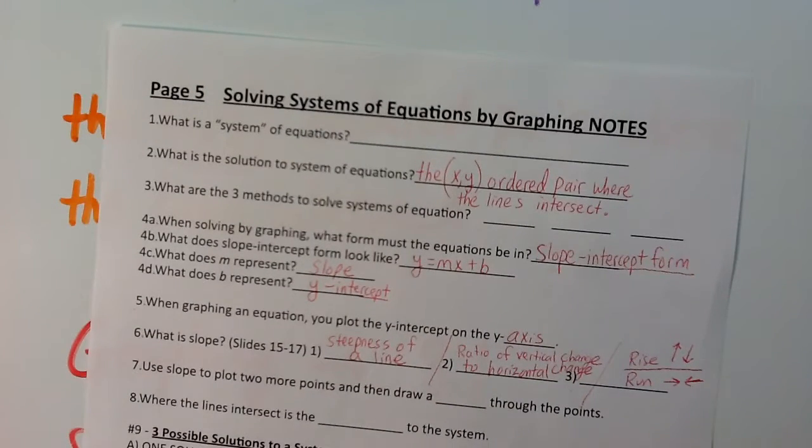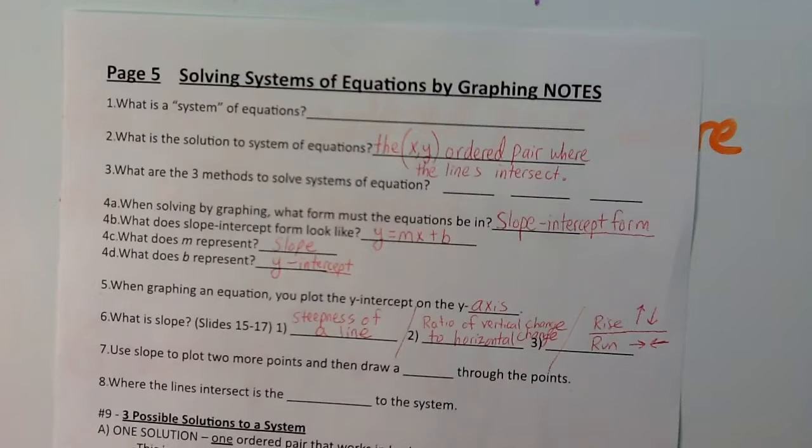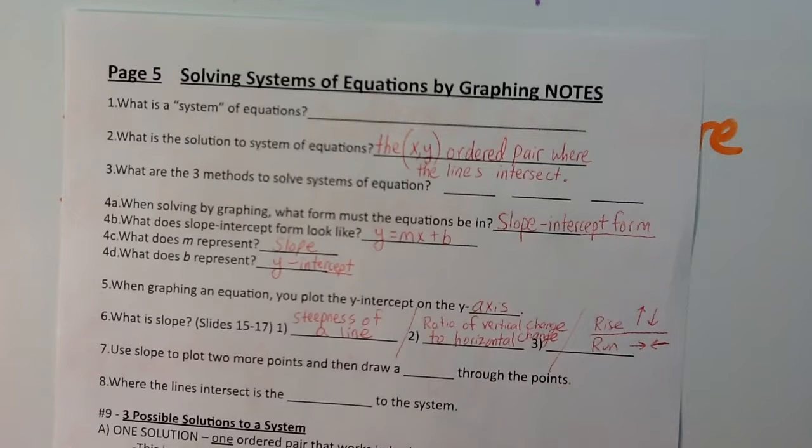Number 6. What is slope? We can answer this in at least 3 different ways. The first thing we could say about slope is that it is the steepness of a line. How steep is the line? That is its slope. Number 2, we could say the slope is the ratio of the vertical change to the horizontal change. And the third way is that slope is rise over run.